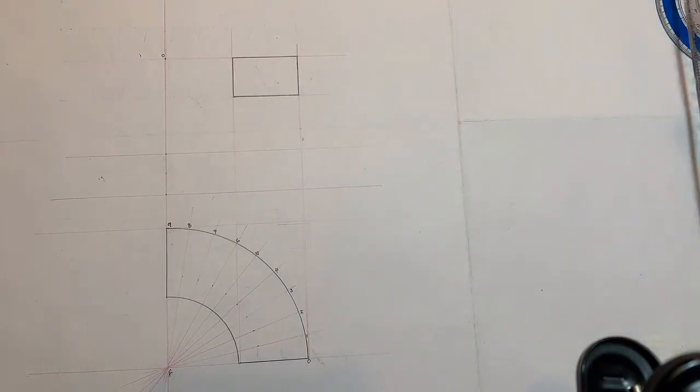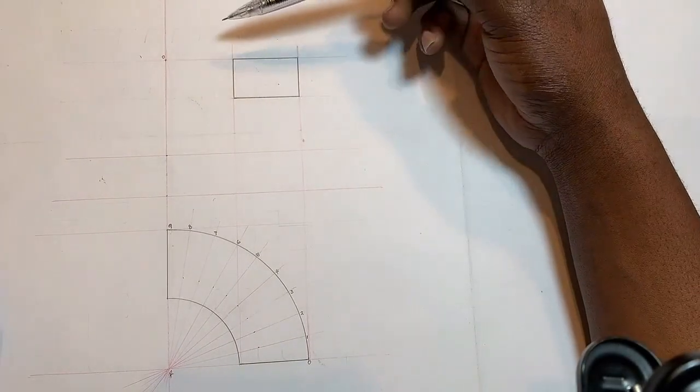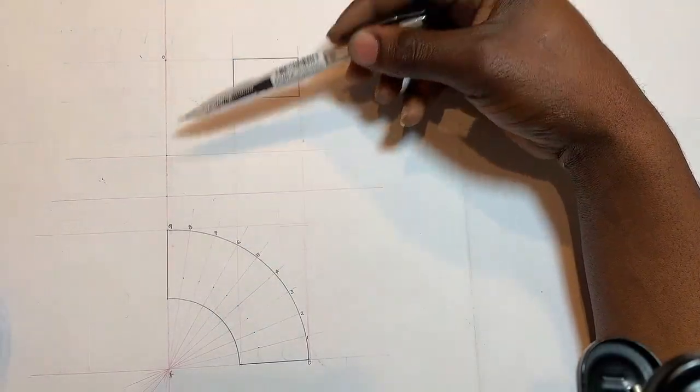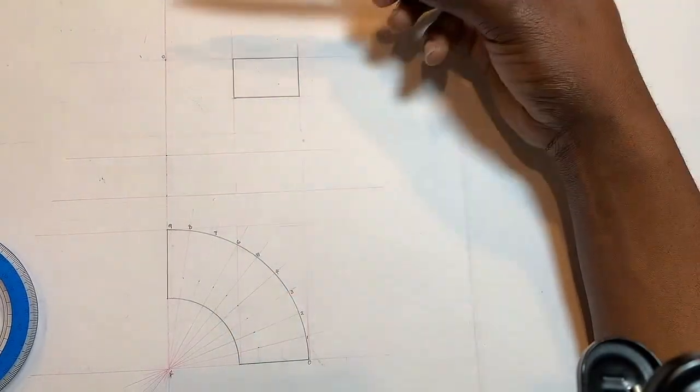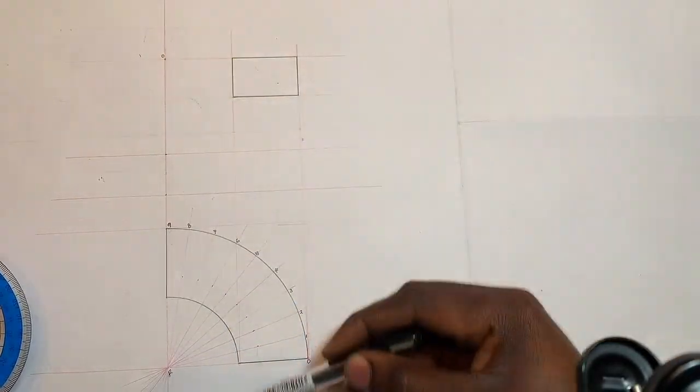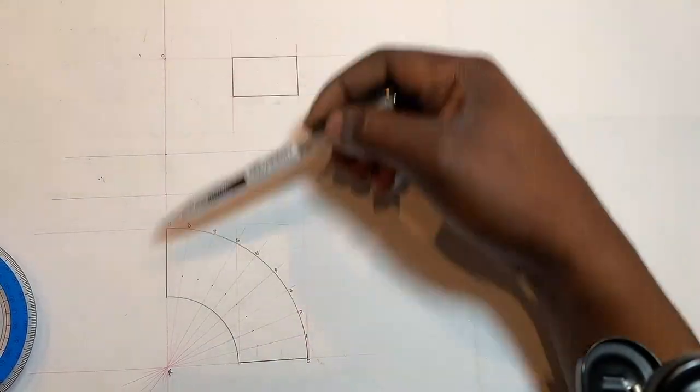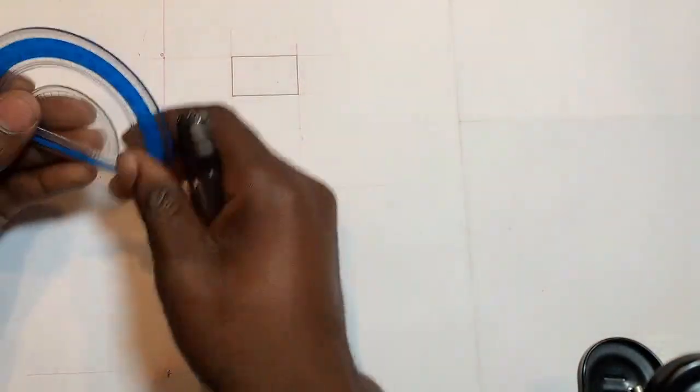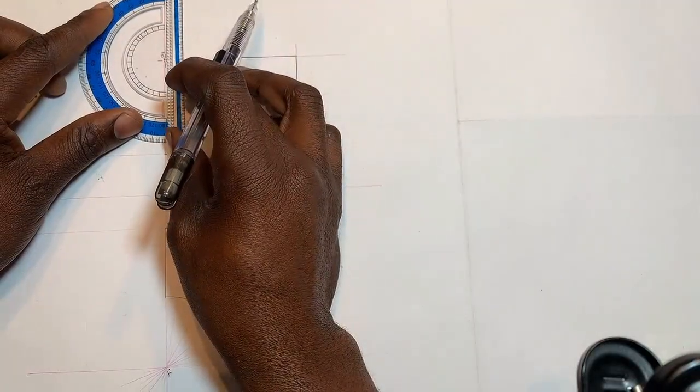You understand? Then I go back and take my protractor. So now I am going to open an angle of 20 degrees using the reference line, or the vertical constructional line, this one. So I am going to open 20 degrees like this.